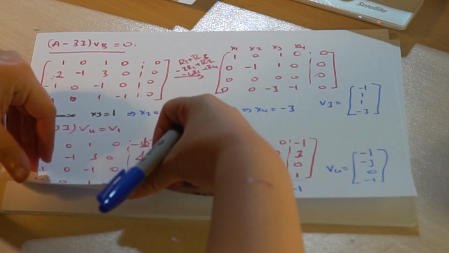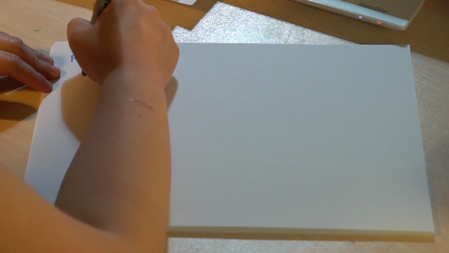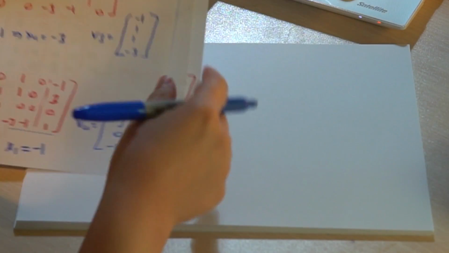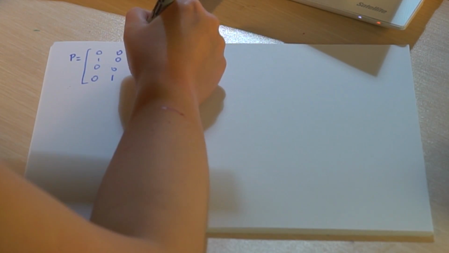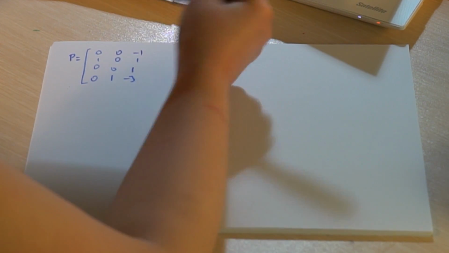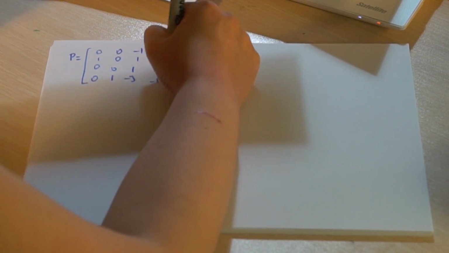So, since we find all the vectors, we can write the P. P will be equal to, now let's look at here, v1 was 0, 1, 0, 0, v2 was 0, 0, 0, 1, and v3 becomes minus 1, 1, 1, minus 3, and v4 was minus 1, minus 3, 0, minus 1.